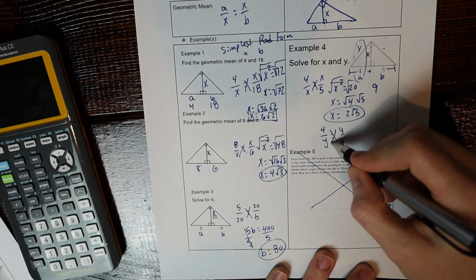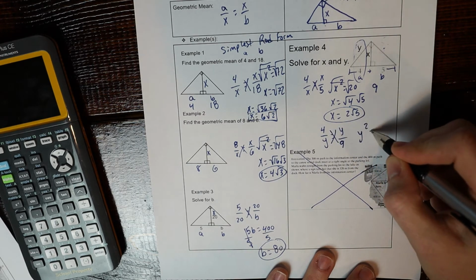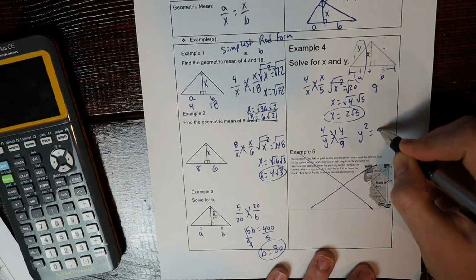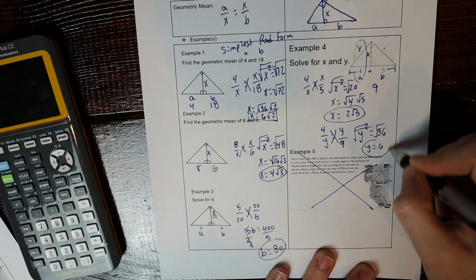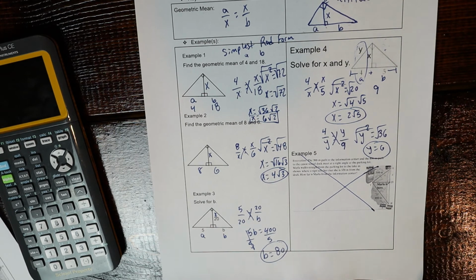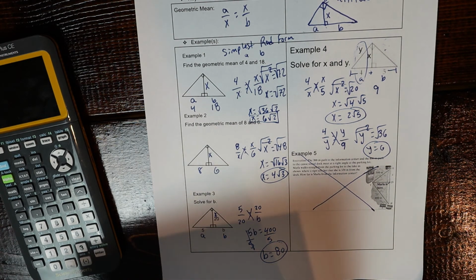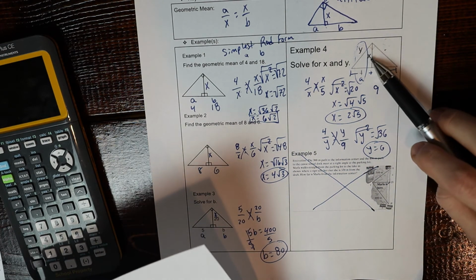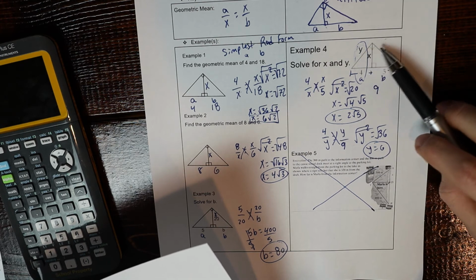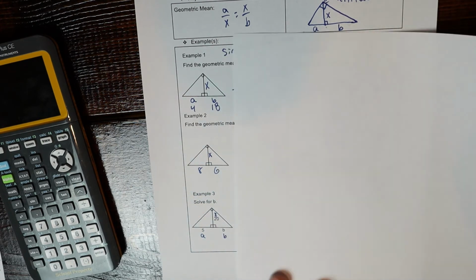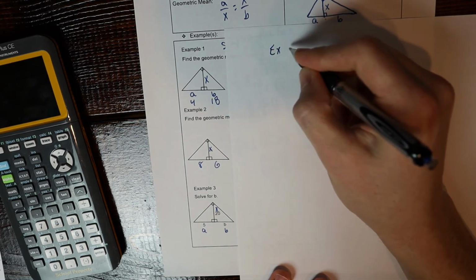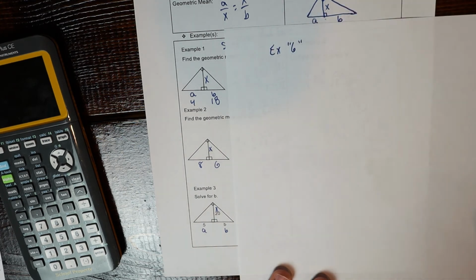When you cross multiply, you'll get y squared is equal to 36. Take the square root, you'll get y is 6. And that's completed this problem. Now the other example that I'll do, I'll solve for all 3 sides here. I'll solve for this x, which is the altitude, the y, and what we'll call z. But again, it could be any variable. So I'm going to call this example 6. I know we skipped 5.